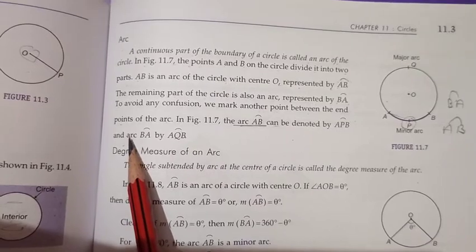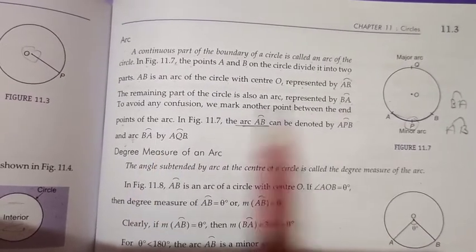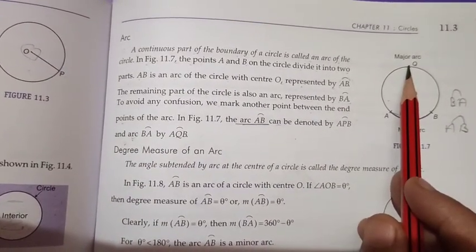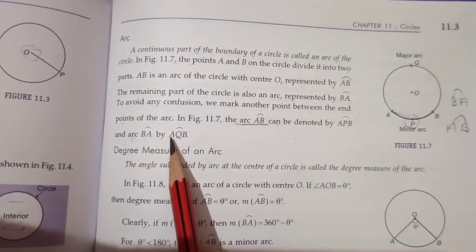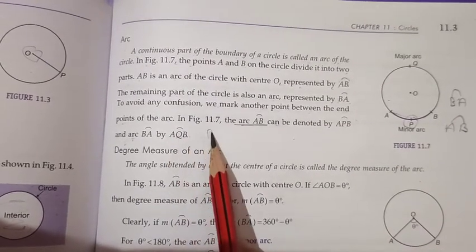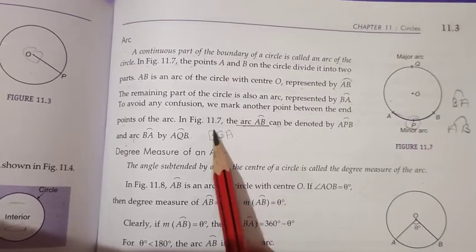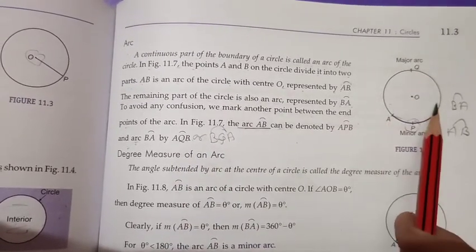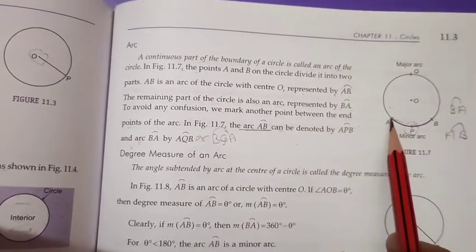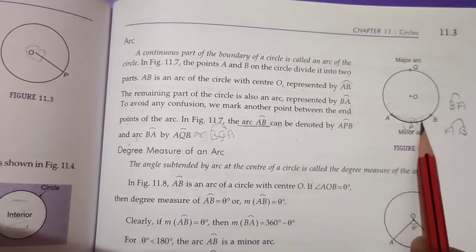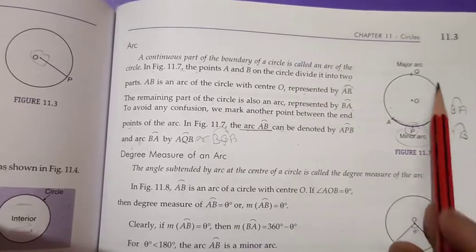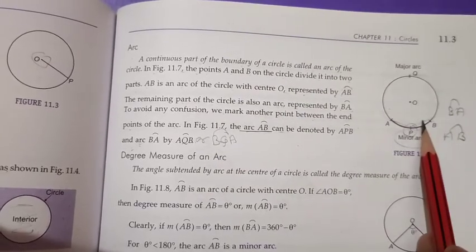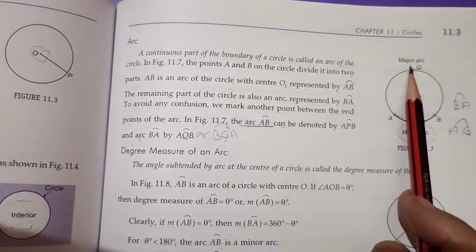And also arc BA, I have taken another point Q, and it can also be represented by AQB or BQA. Both are the ways to represent this arc. Actually, this is a small arc, so it is called the minor arc, and this is the larger, so it is called the major arc.